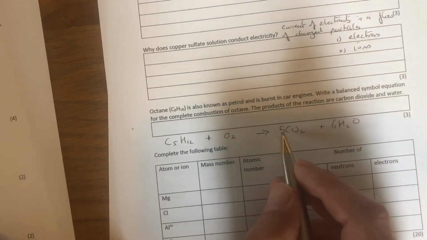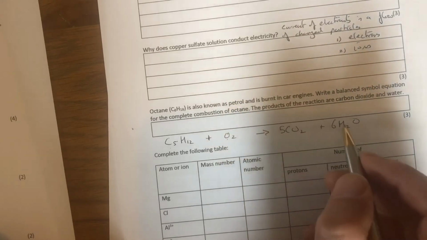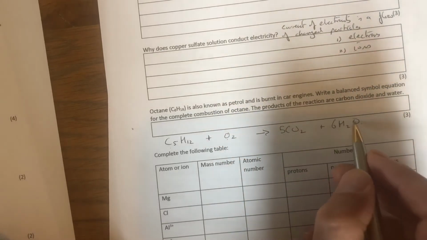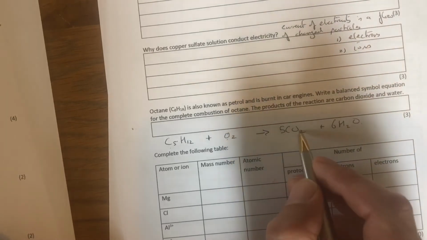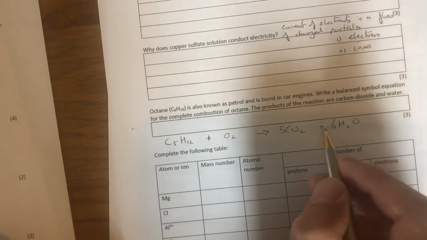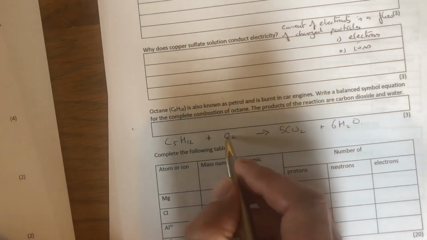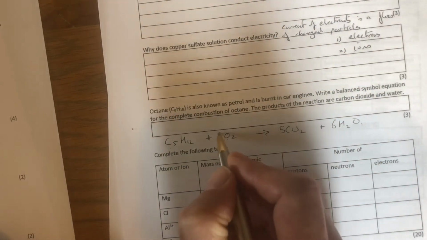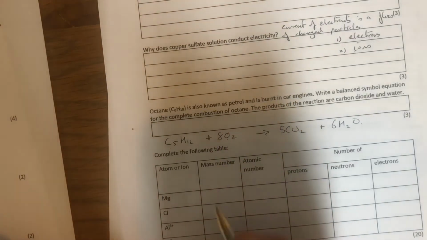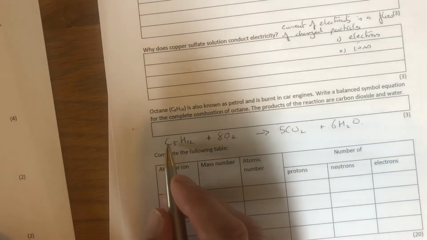Now count the oxygens. 5 times 2 is 10. And the 6 times O, there's no number after the O, so there's a 1. So 6 times 1 is 6. So 5 times 2 is 10. 10 plus 6 is 16. There's a 2 there. So what number times 2 is 16? Answer 8. 8 times 2 is 16. So that's pentane.